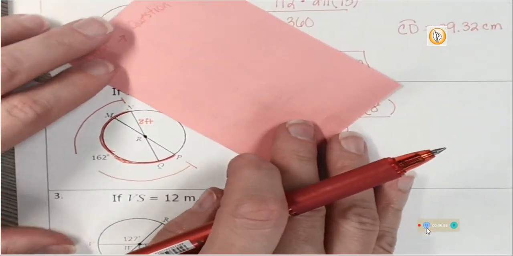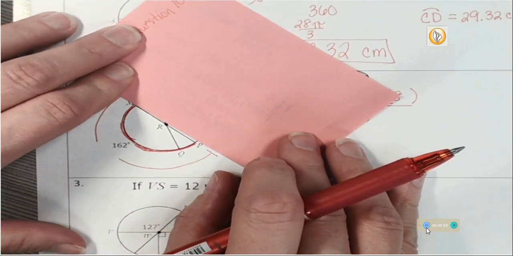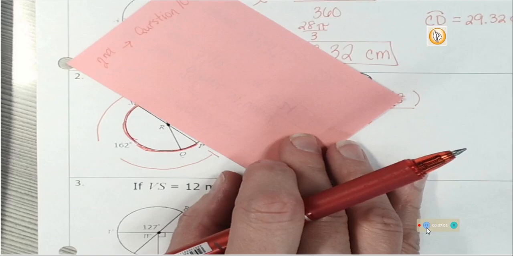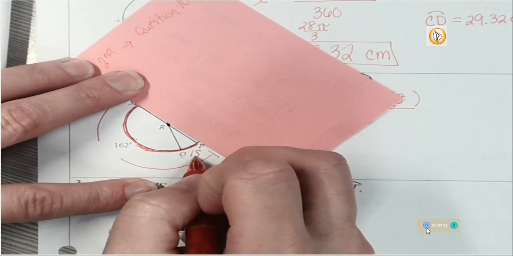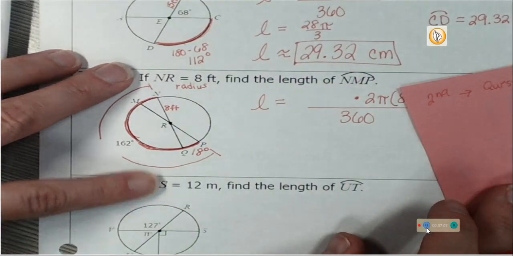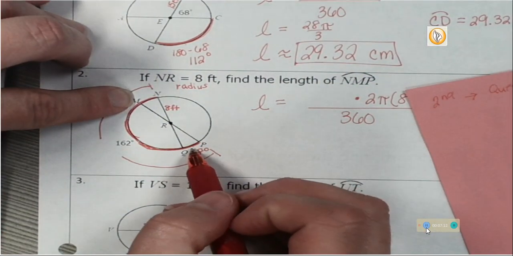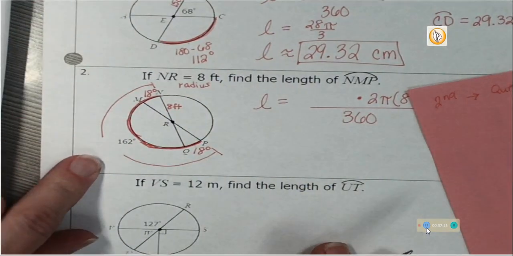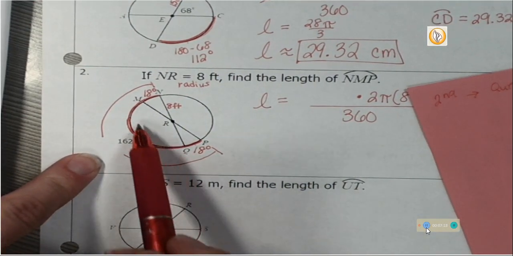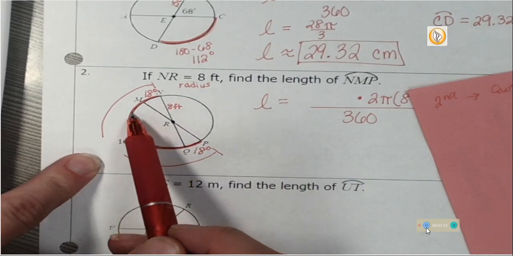Very good. So I look at that 162 and I say, what could I make a straight angle with? And so I could do 180 minus 162, and what's 180 minus 162? 18 degrees. Alright. What's one way I could find NM? Do the vertical angle of QP. It is the vertical angle right there, so that is also 18 degrees. Now, I need to know all the way around.